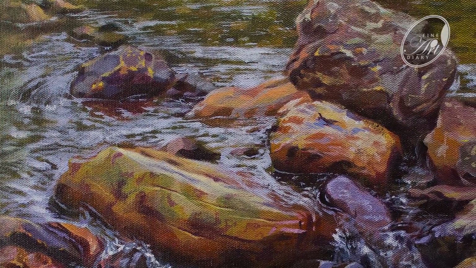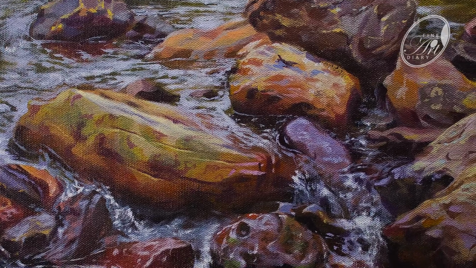Alright, we are done with this painting, and here are some close-up shots you can see.